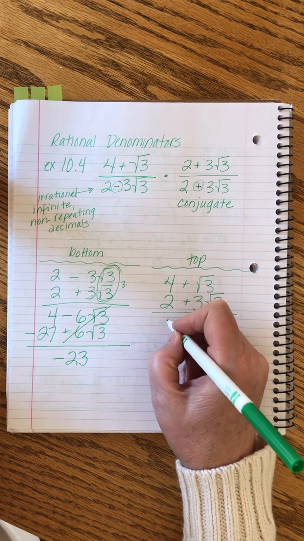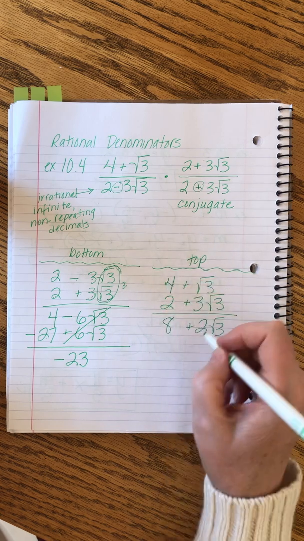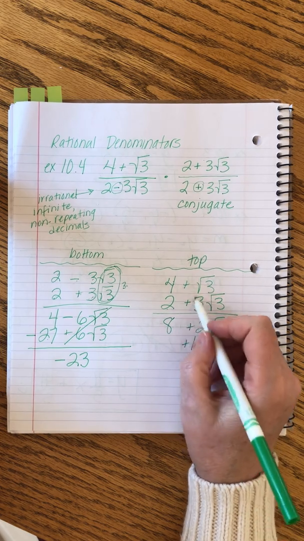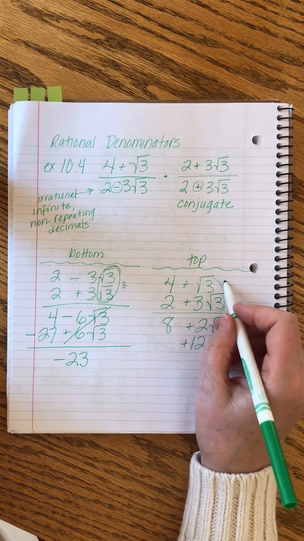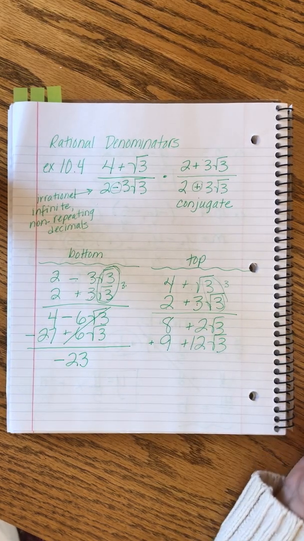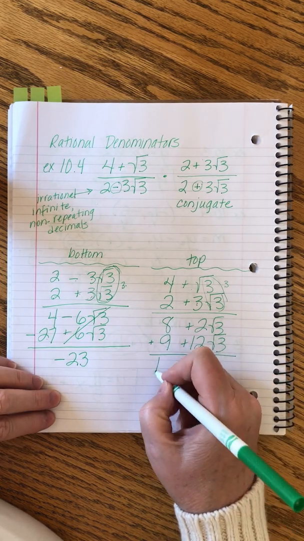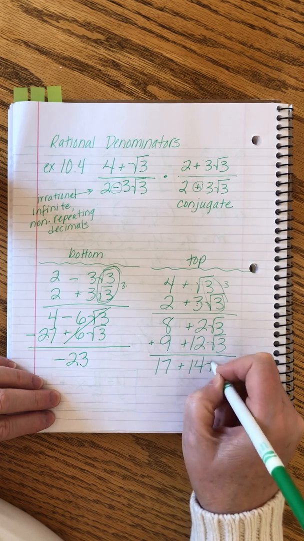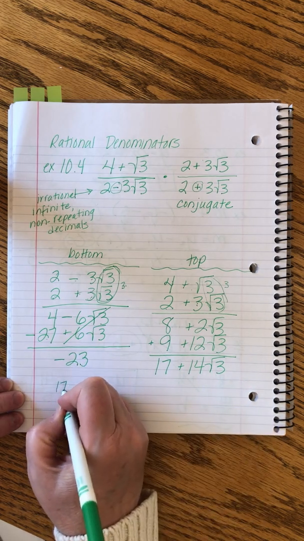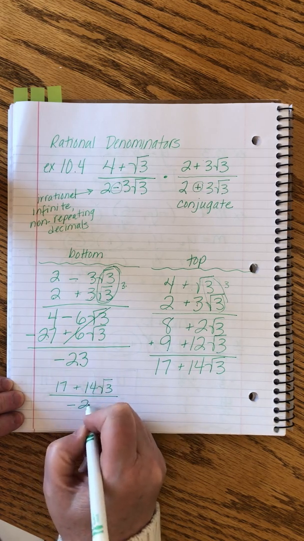So now we multiply. 2 times 4 is 8, plus 2 square root of 3, then we go this way, plus 12 square root of 3, and then this is going to be positive 3 times another 3. So this is going to be 9. Make sense? So we add these together. 17 plus 14 square root of 3, and now we put them together. This is the bottom, this is the top. 17 plus 14 square root of 3 over minus 23.